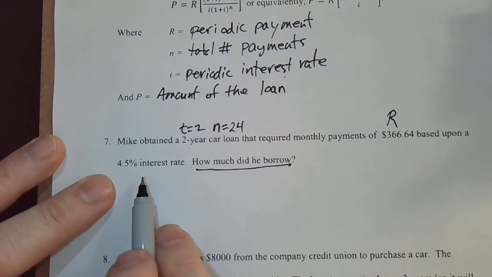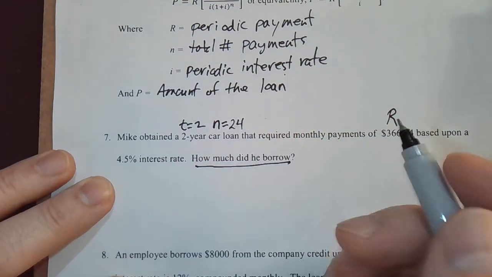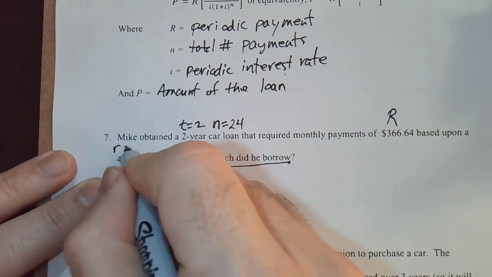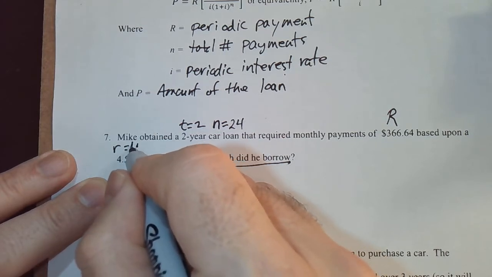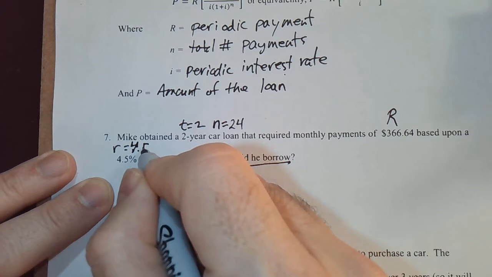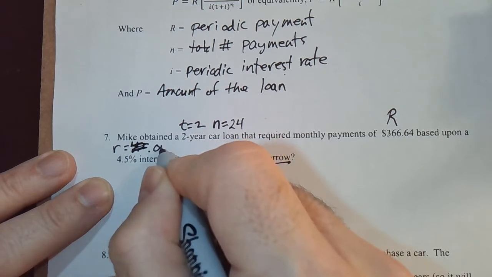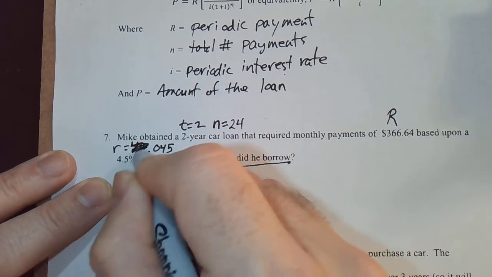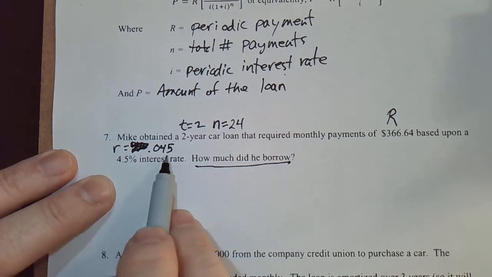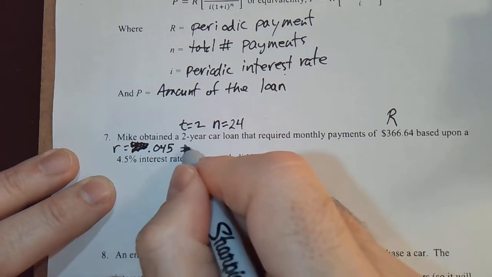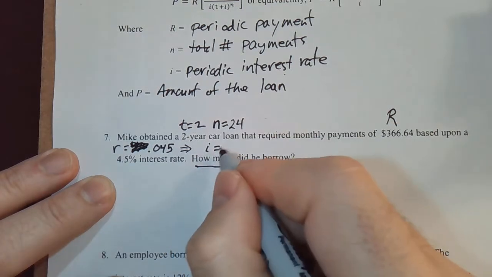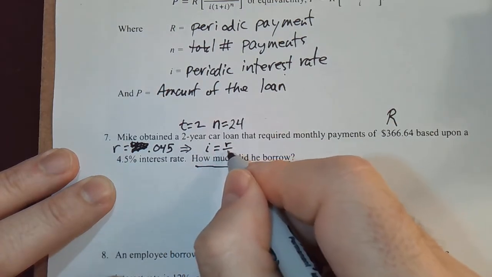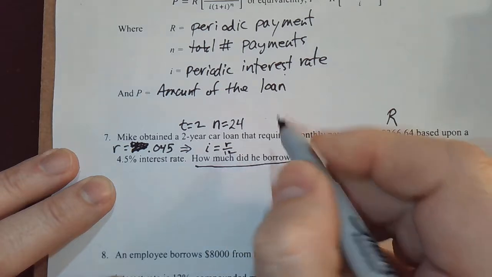And it's a 4.5% interest rate, which means the annual rate R is 0.045 when written as a decimal. So what does that mean I is going to be? I will be R over M, which is 12.